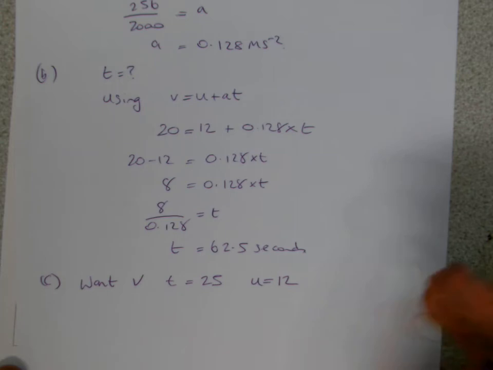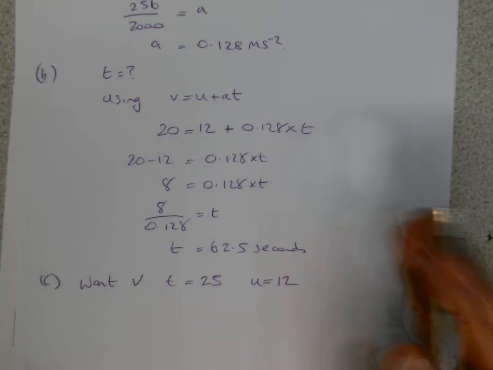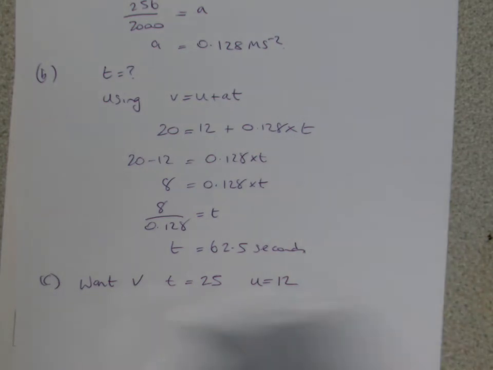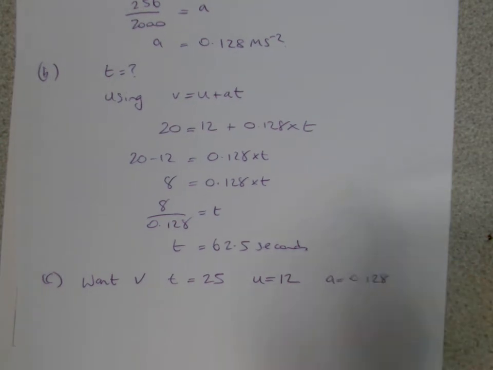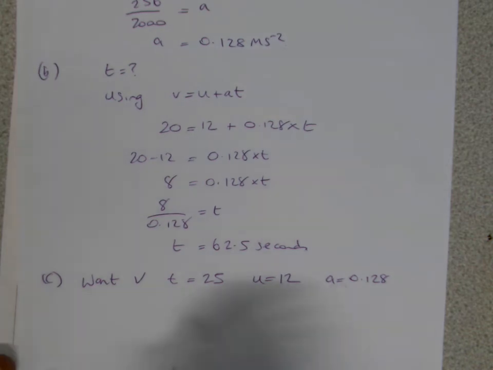That doesn't change, it's still gone past A at 12 meters per second. It's just that now we're not interested in when it gets to B, we're interested in when it's part way along, when the time is 25 seconds. We also know a is 0.128. So with all this information, you can find v.